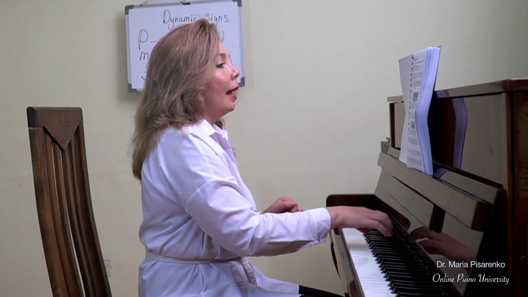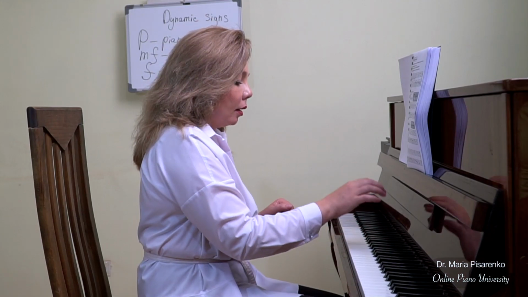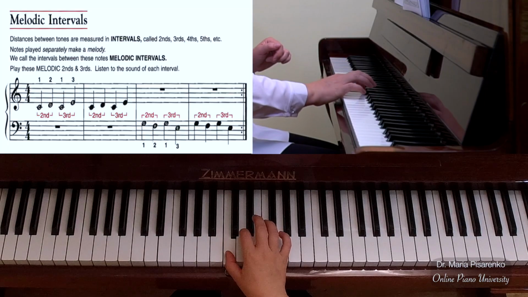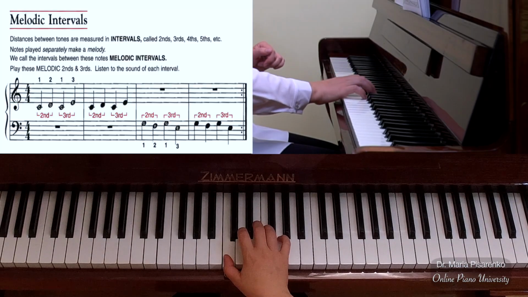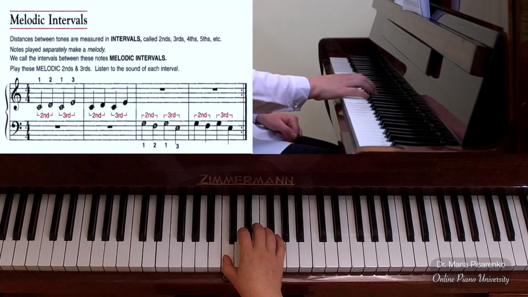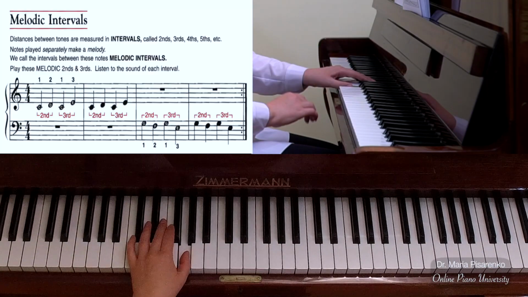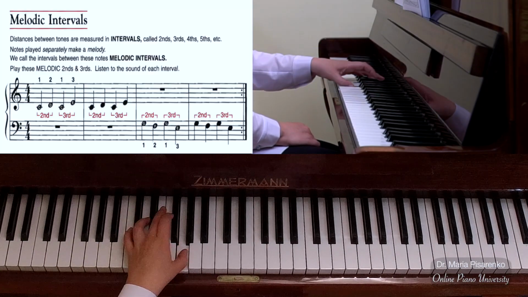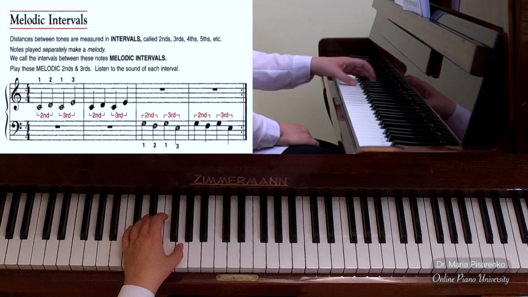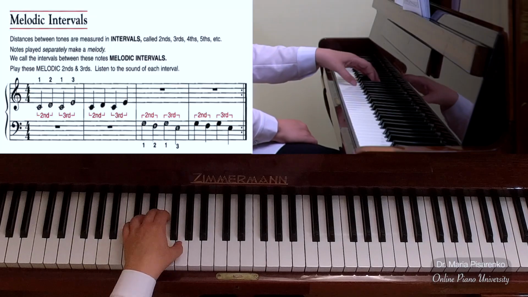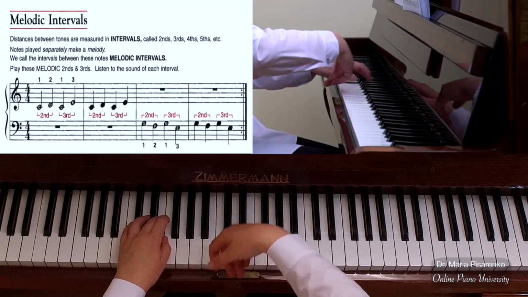Repeat again, and I will name the notes. C, D, C, E, C, D, C, E, G, F, G, E, G, F, G, E.